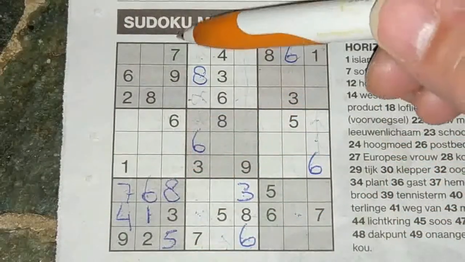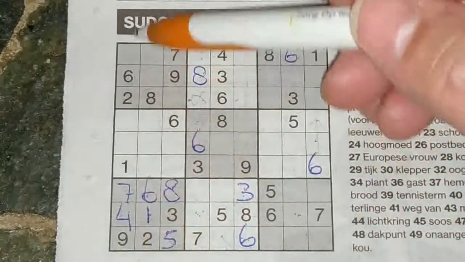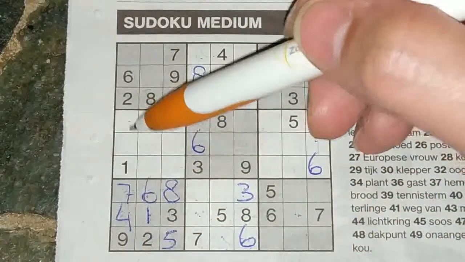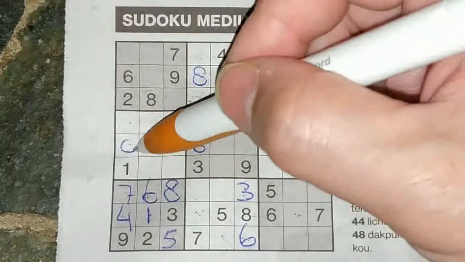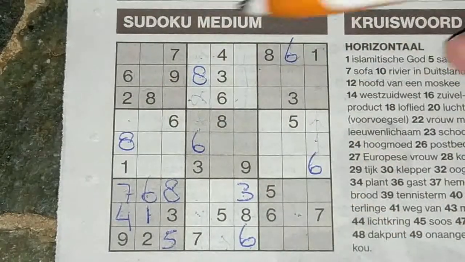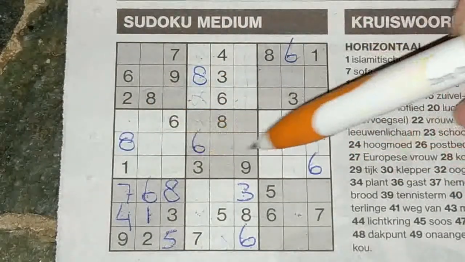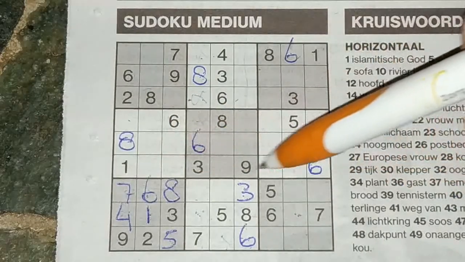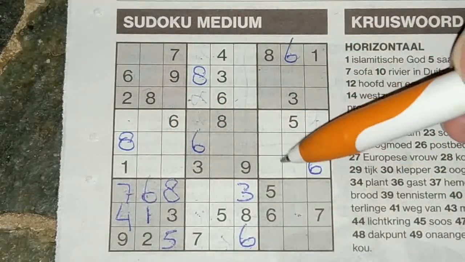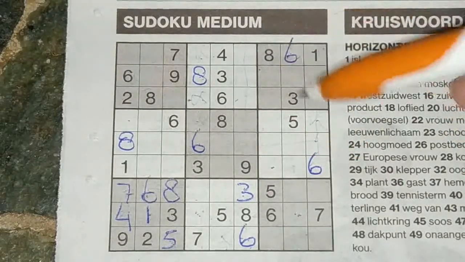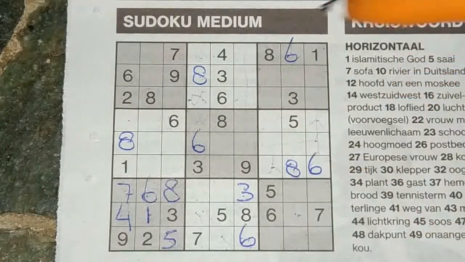8 in the third column, 8 in the second column. So in the first column, the only 2 places for an 8 are here or there. But I see here already an 8. No 8 there. 8 should be here. 8 in this row. 8 in the row below. So in that row, the only 2 places for an 8 are here or there. But I see here an 8. No 8 there. 8 should be here.